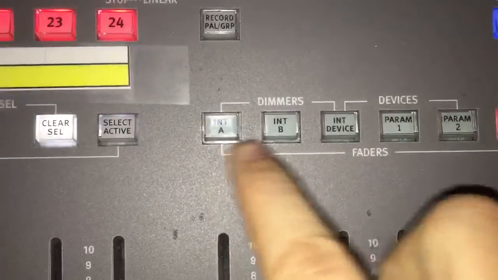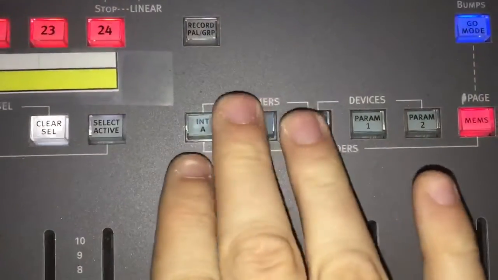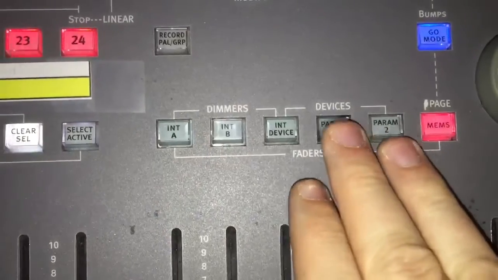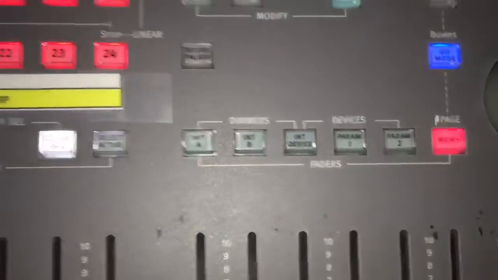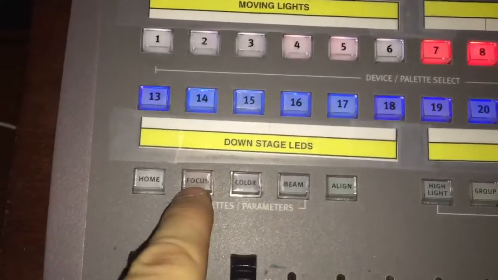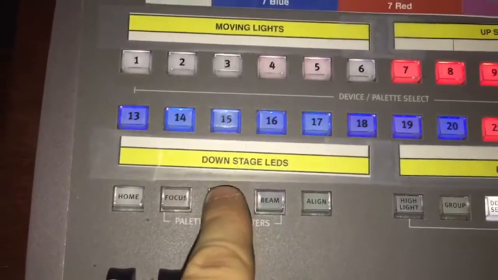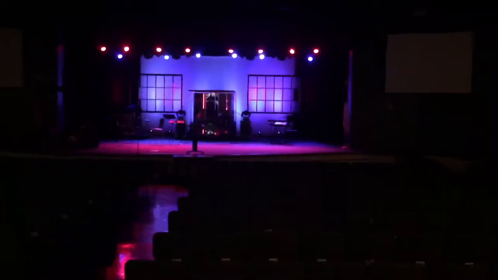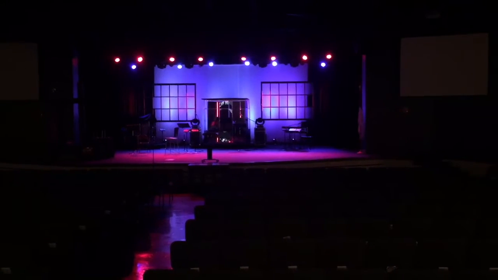When you come to selected, you want to make sure that the intensities, dimmers and stuff, these are not selected, nor the parameters. They shouldn't be, but if they are lit, go ahead and deselect those. The beam and the focus should be off, and the color will be the only one that should be on. If you have any questions, always feel free to ask Greg or myself on a Sunday morning. We'd love to help you.